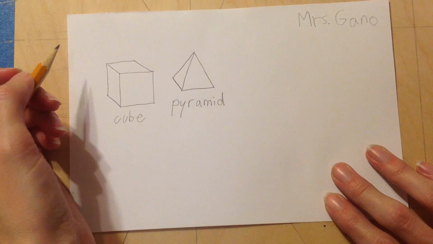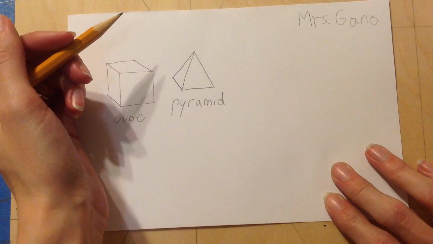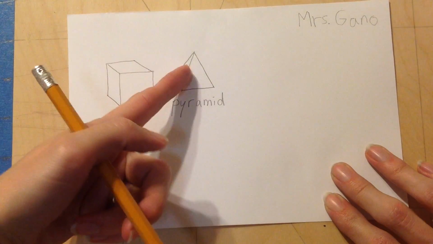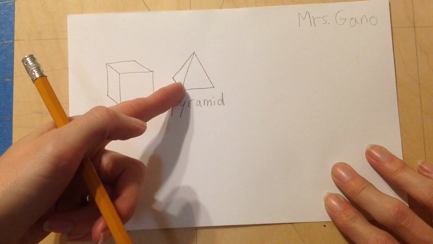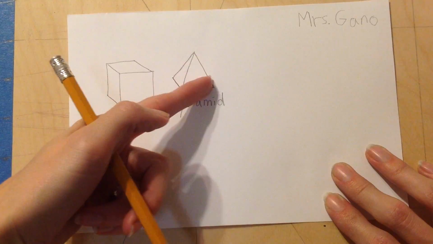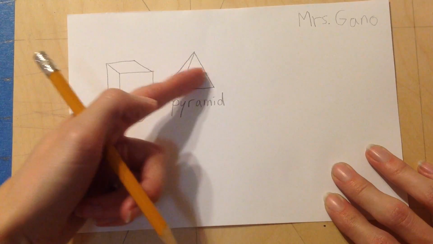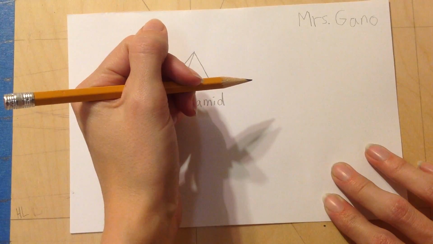Next, I'm going to draw a cone. A cone is kind of like a pyramid because it's pointy on one side, but instead of being flat like a triangle on the side, it's round, like an ice cream cone.